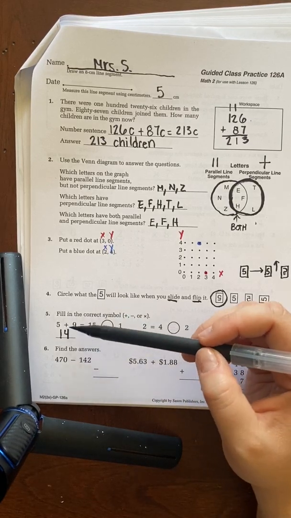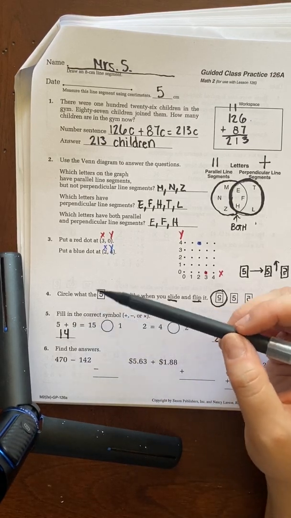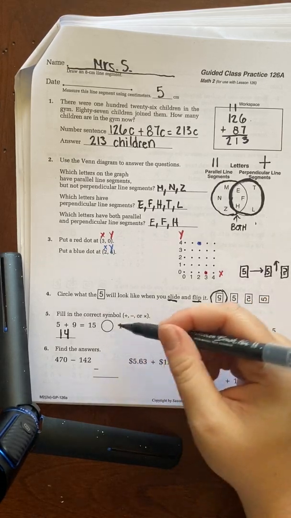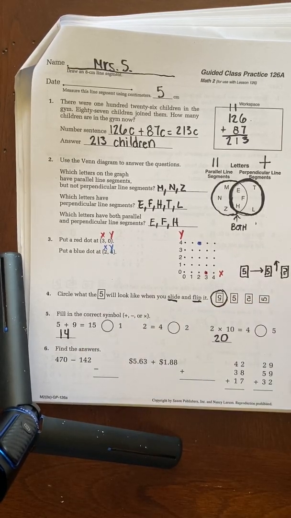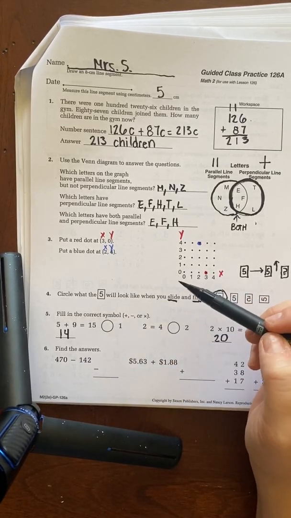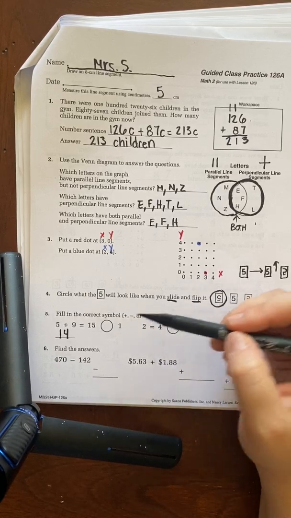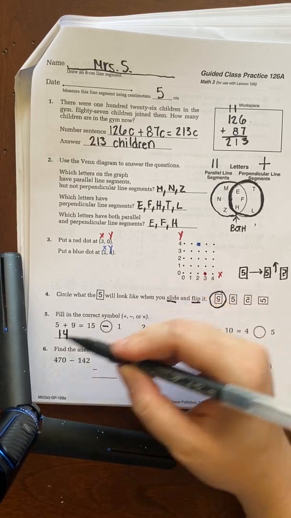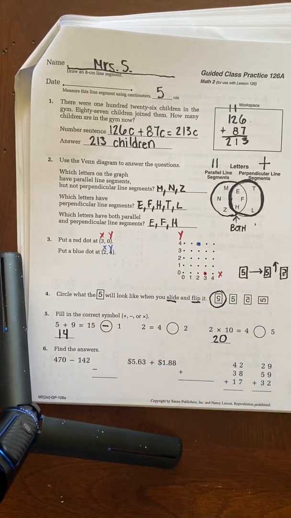All right, let's go ahead and answer these. So I have 14 equals 15 blank 1. What could I do between the 15 and 1 to make it equal 14? If I add it, it'll be 16. So that's not correct. If I subtract it, what's 15 minus 1? 14. Is that equal on both sides now? Yes, it is.